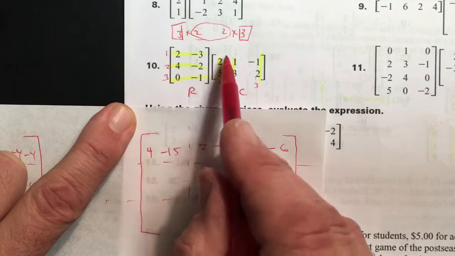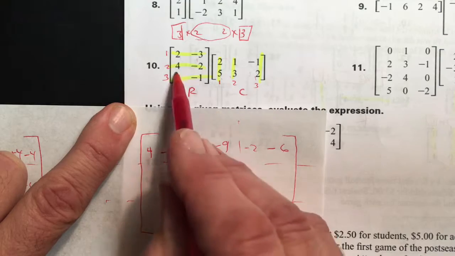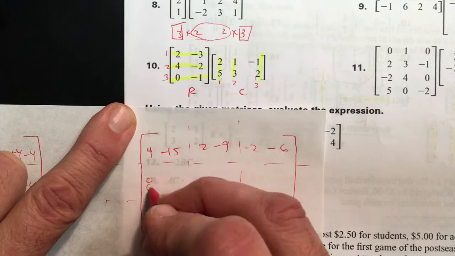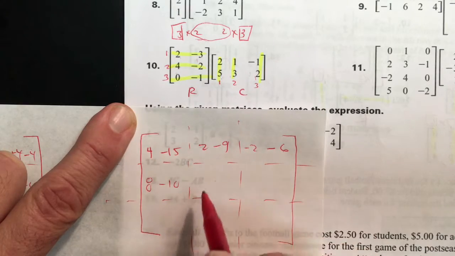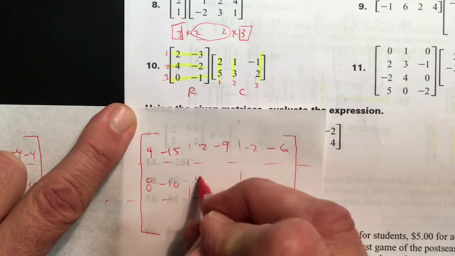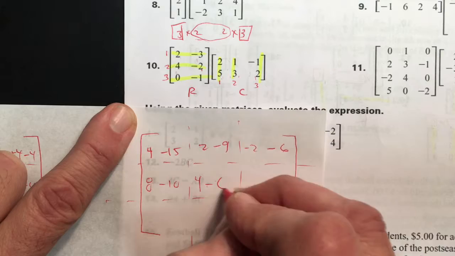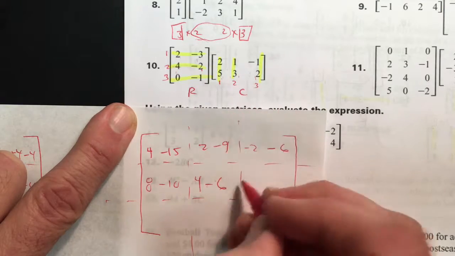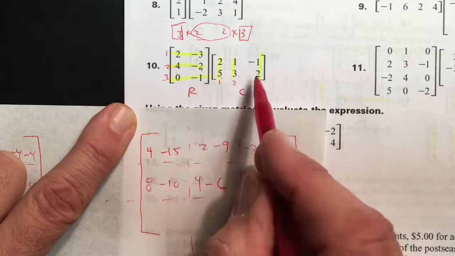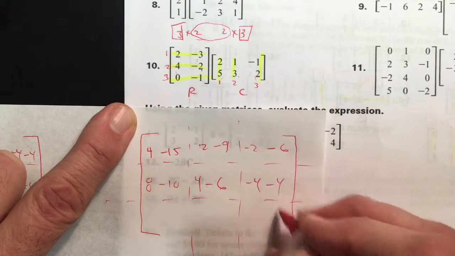Next row, first column, right here. 4 times 2, 8. -2 times 5 is -10. Second row, second column for here. 4 times 1 is 4. -2 times 3 is -6. Second row, third column, that's this location. 4 times -1 is -4. -2 times 2 is -4.